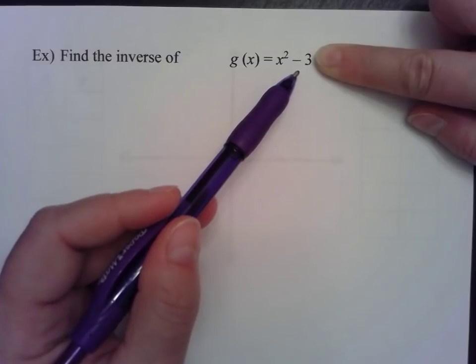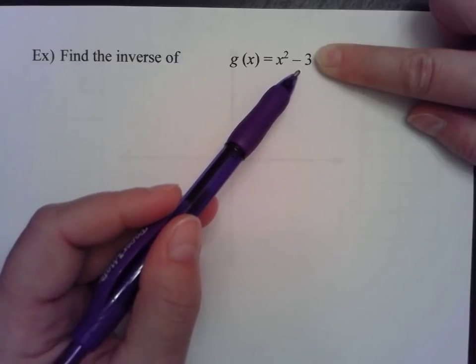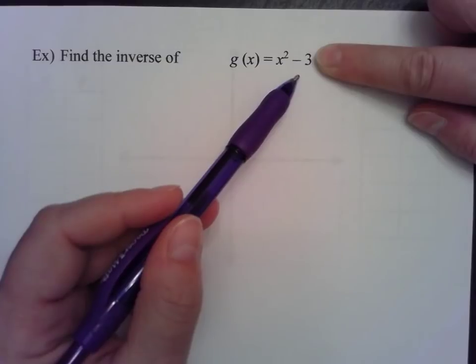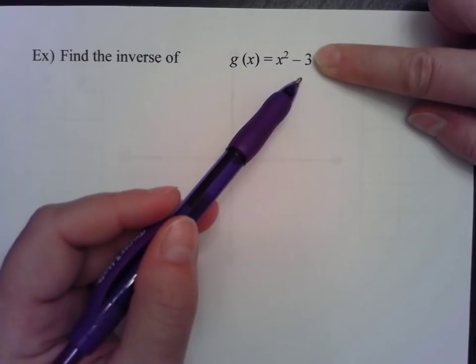Is that a one-to-one function? It's a function, but it doesn't pass the horizontal line test, so it's not one-to-one. Okay, so we need sort of a workaround to be able to find an inverse, because as it stands by itself, we can't do that because it's not one-to-one. We need it to be one-to-one because that way we can take those y values and map them back to their original x's. If two different x's have the same y, we can't map it back accurately, right?